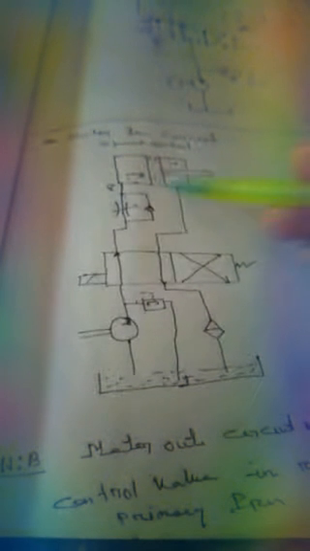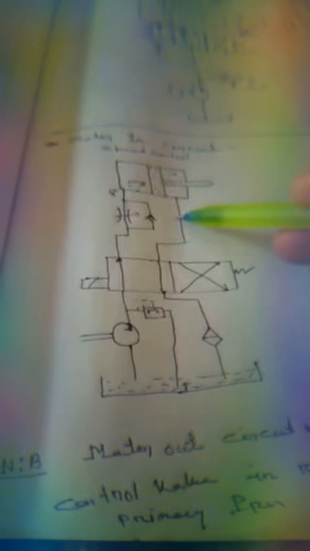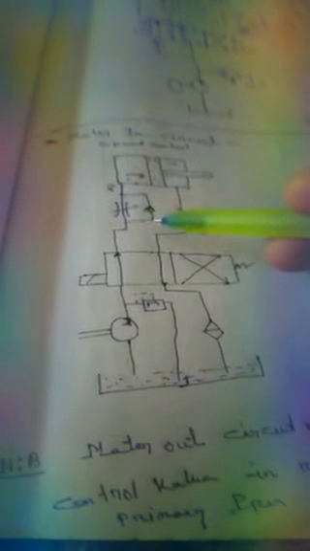Okay, and in the meter-out circuit, the check valve and flow control valve are placed on the return side. The same check valve and flow control valve are placed on these pipes instead of on the meter-in side. Okay.